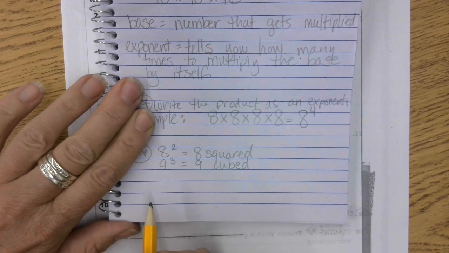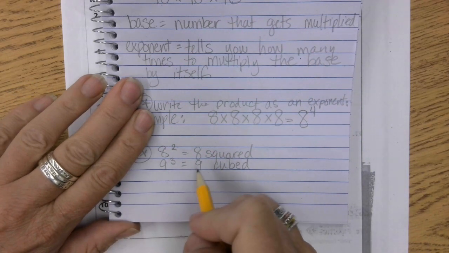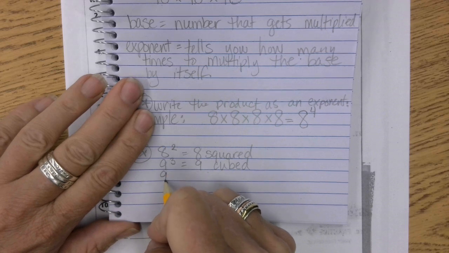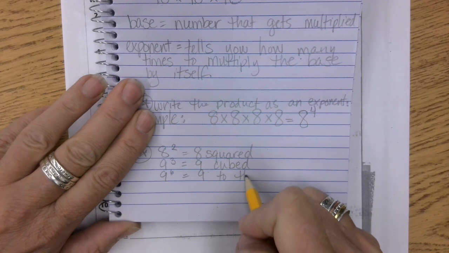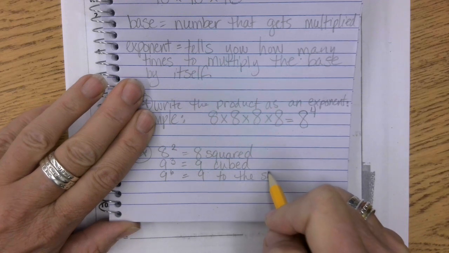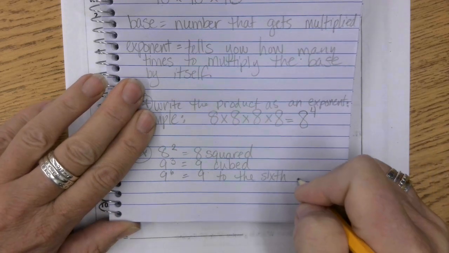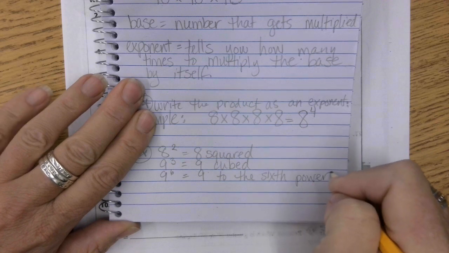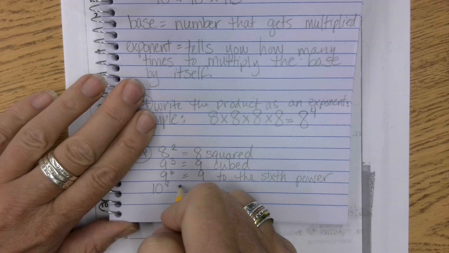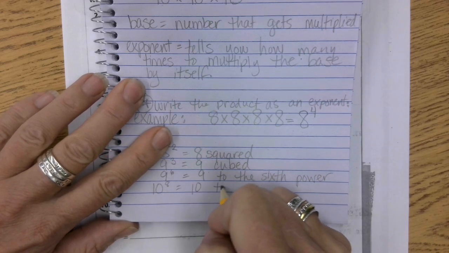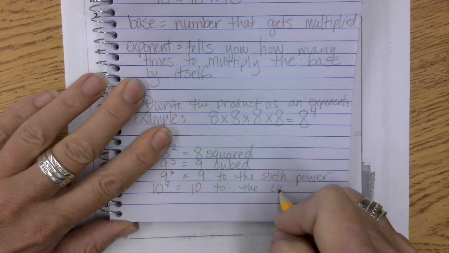But every other number, let's say it's 9 with a 6, that would be 9 to the 6th power. That's what you say. Or if I have 10 with a little 8, it would be 10 to the 8th power.